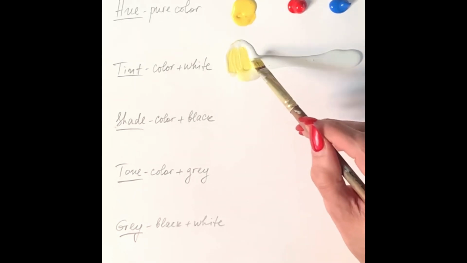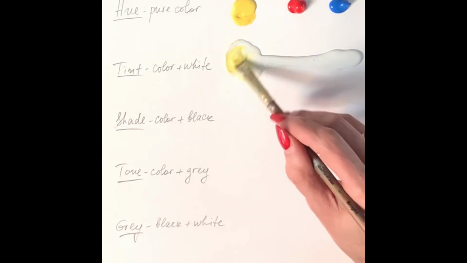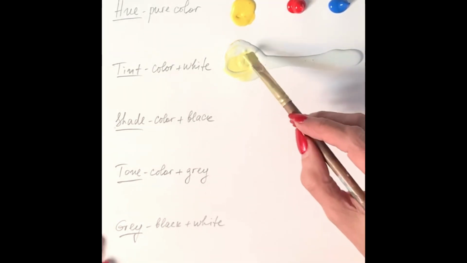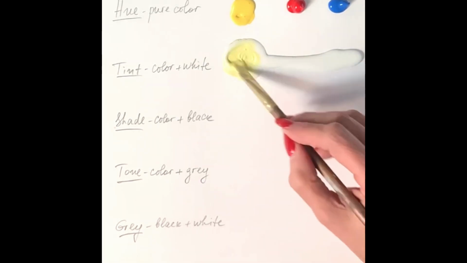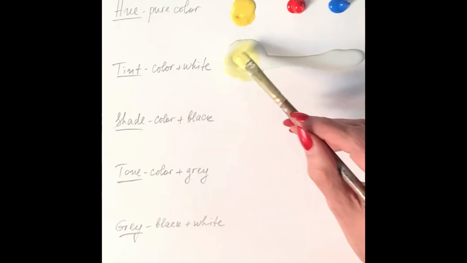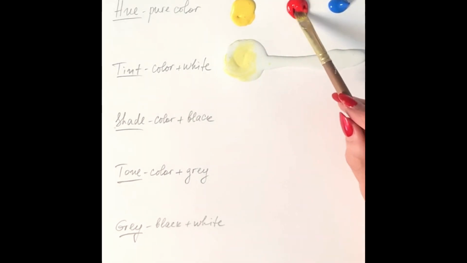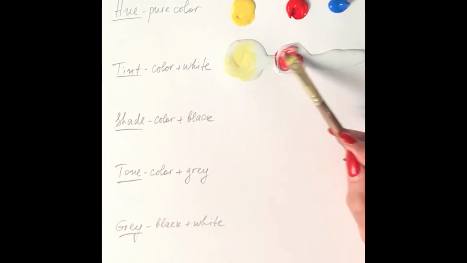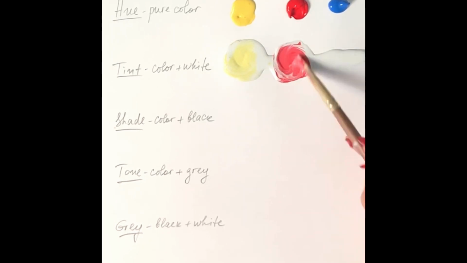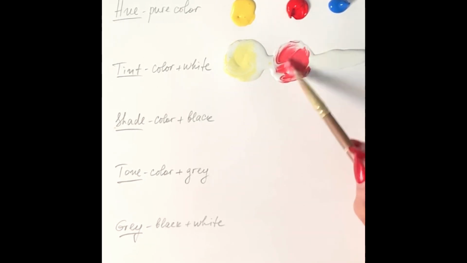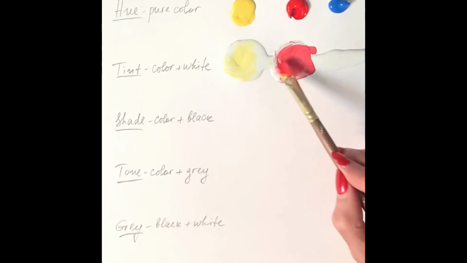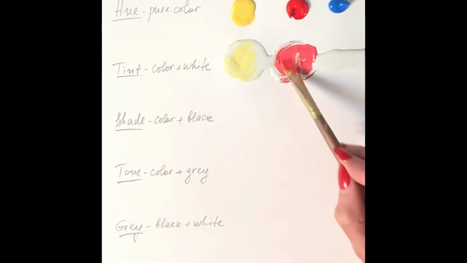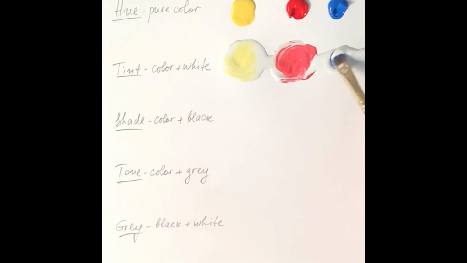Tint is the color plus white. And oopsie, I put too much white, but just bear with me here. So I'm making tints right now, mixing the primary colors with white, and of course they will get lighter. Clear your brush every time you're mixing different colors.